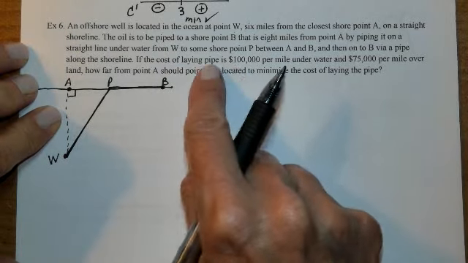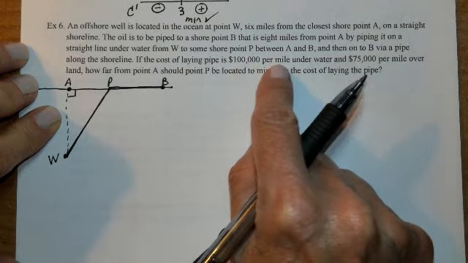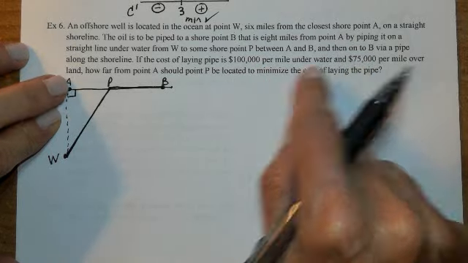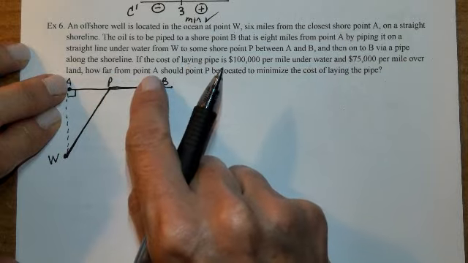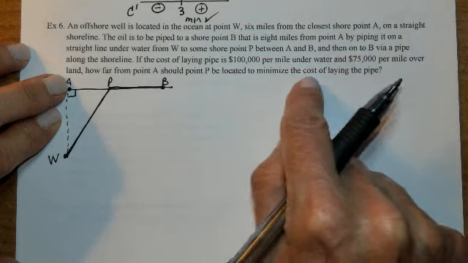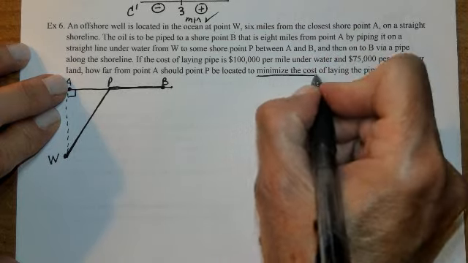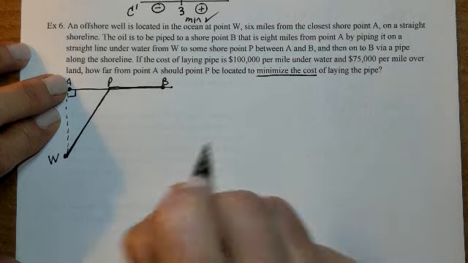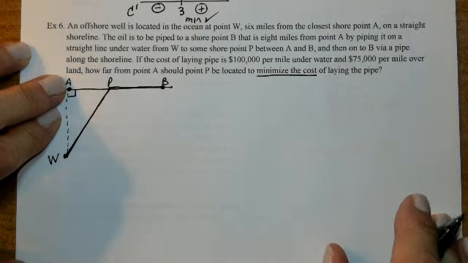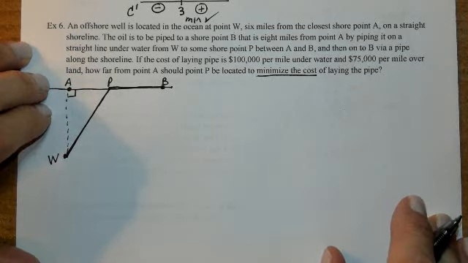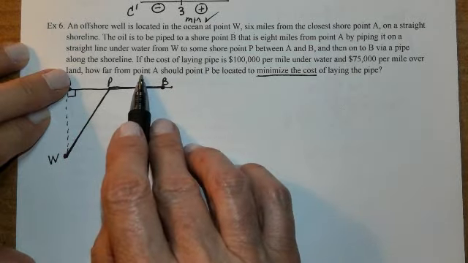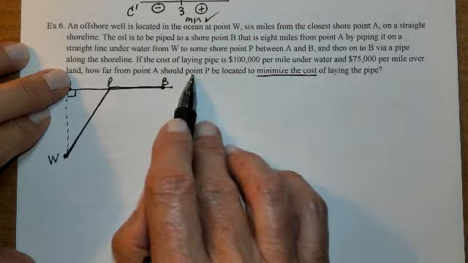If the cost of laying pipe is $100,000 per mile under the water, and $75,000 per mile over land, how far from point A should point P be located to minimize the cost of laying the pipe? A very realistic situation, as realistic as we can do at this point. Okay, I'm sure there would be other factors to consider. All right, so how far from point A should be point P?